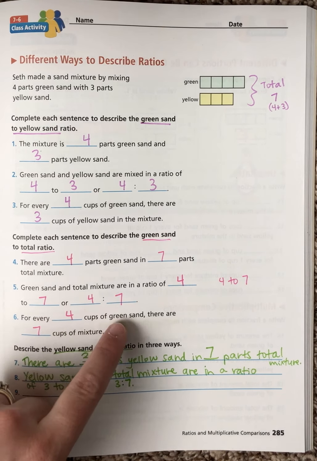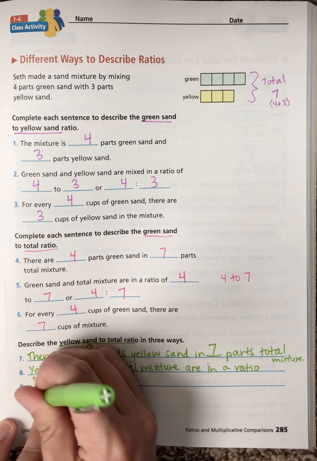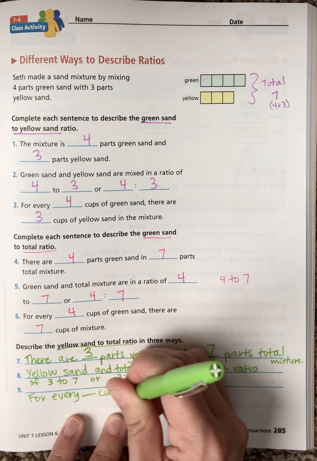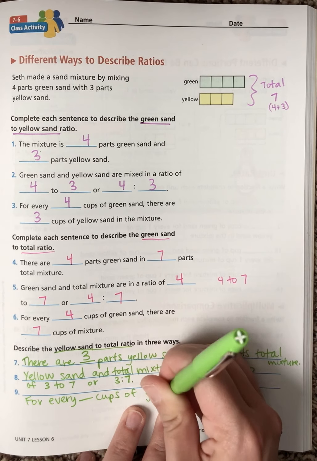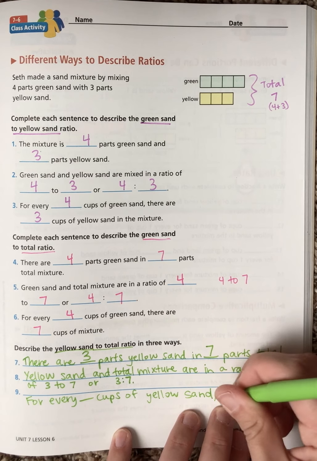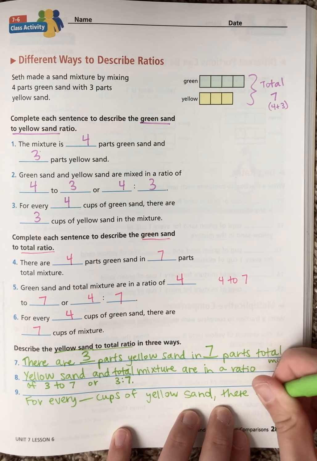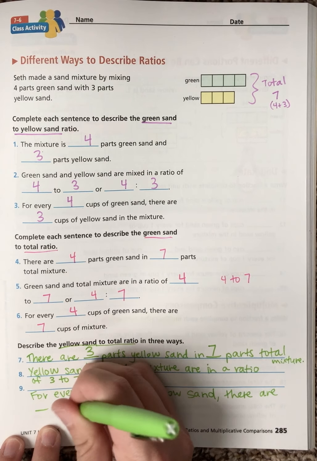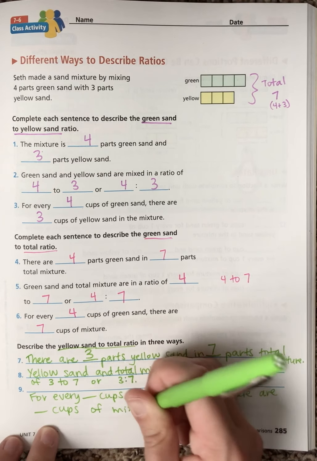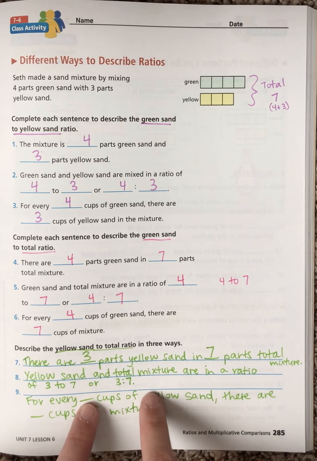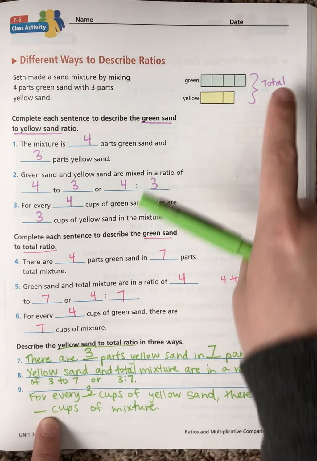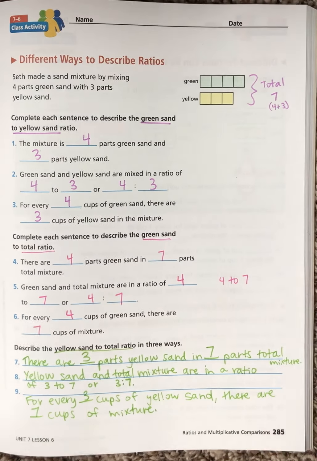For every blank cups of, I'll change that to yellow sand. For every blank cups of yellow sand, there are blank cups of mixture. And we're talking about yellow sand first, so that comes first. For every 3 cups of yellow sand, there are blank cups of mixture for the total, which would be 7.